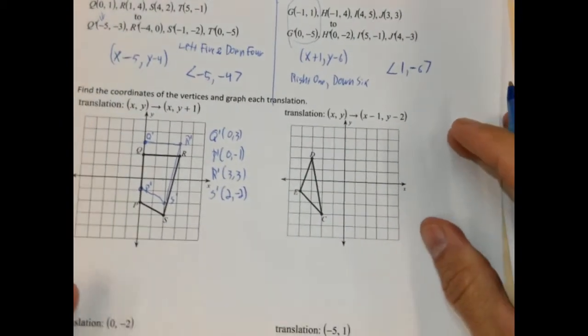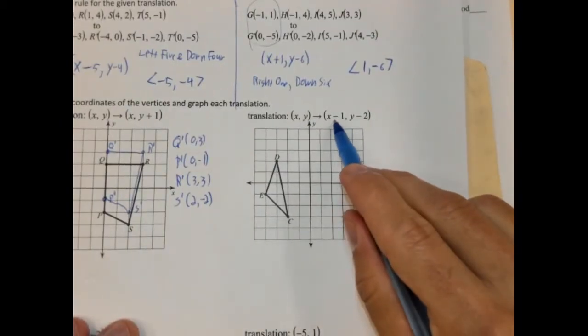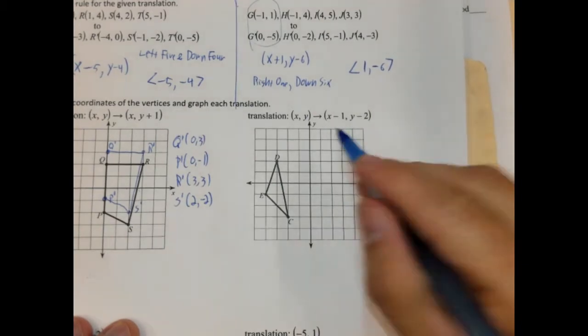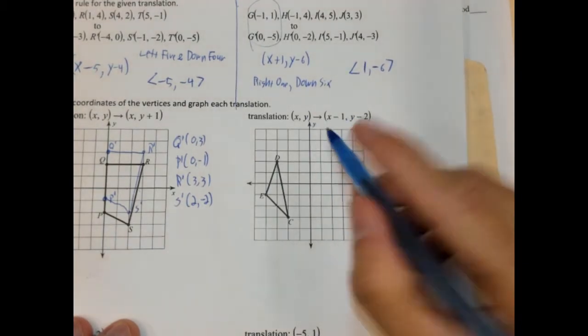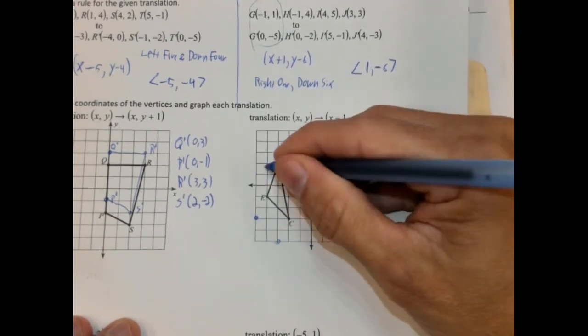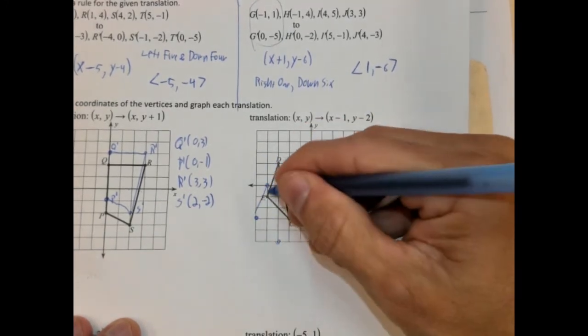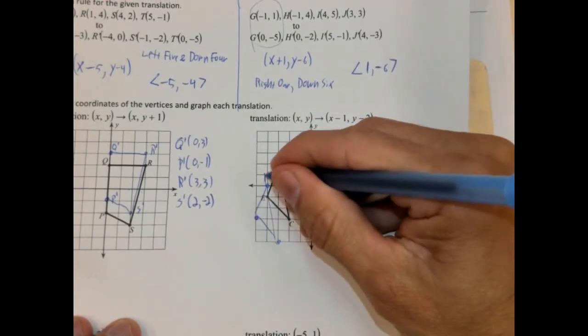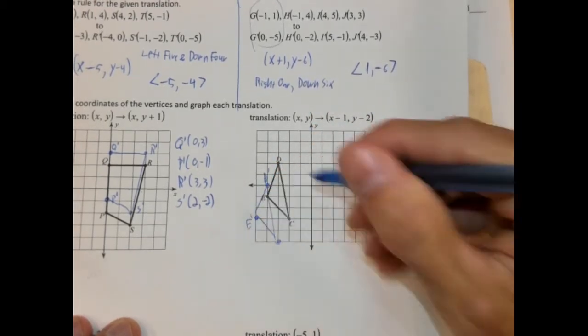Okay, let's go ahead and look at these. So we have x minus 1, y minus 2. So we're going left 1, down 2. So left 1, down 2, left 1, down 2, left 1, down 2. We're going to connect those. So D prime, E prime, and C prime.